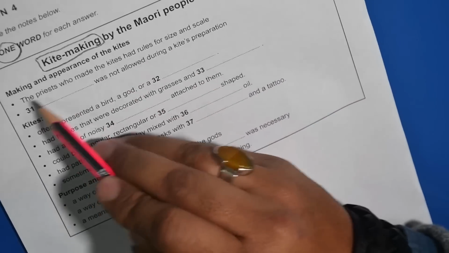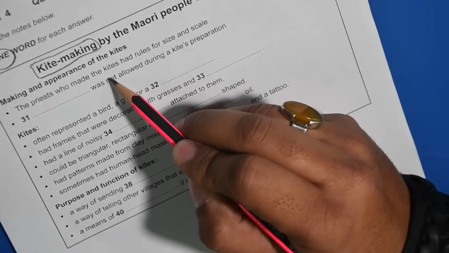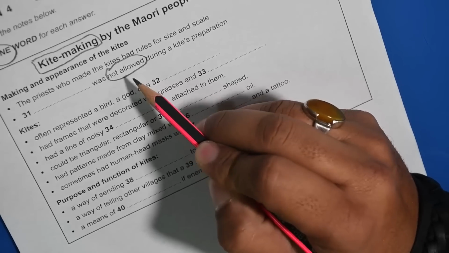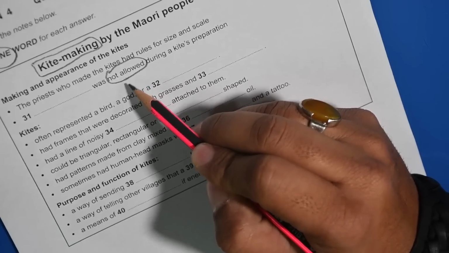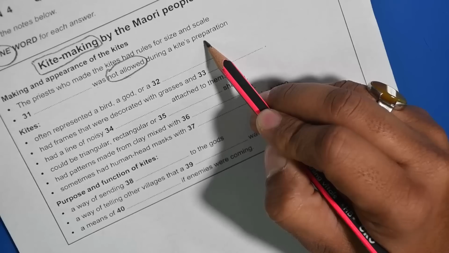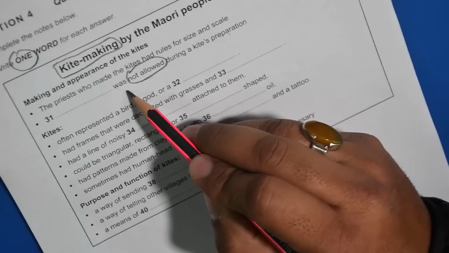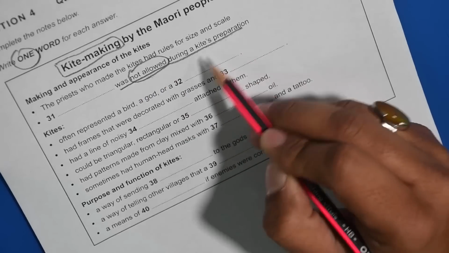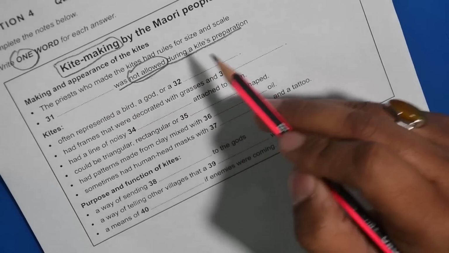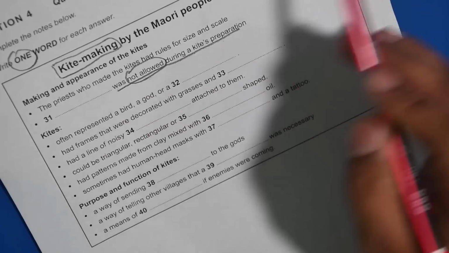Alright, now this is already written, so you just read no. Dash was not allowed. Now something which was not allowed, they might use the word prohibited, disallowed, they were not permitted and all that. Dash was not allowed during a kite's preparation. Now what was not allowed? One word only. Again, I'm telling you, they might use this in a very tricky way, that actually dash was prohibited, or they were not allowed to do dash, whatever.